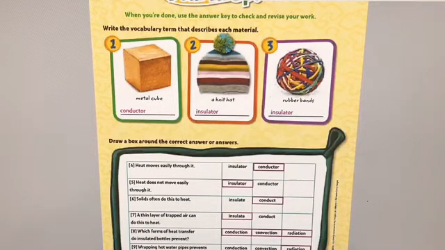What about a rubber band? Definitely it's insulator. Remember the wires yesterday we were talking about? Wires are made of metal, and metal conducts heat and electricity. So they can move heat and electricity. How can you protect yourself? We wrap them with a rubber. Yes, we wrap them with a rubber.